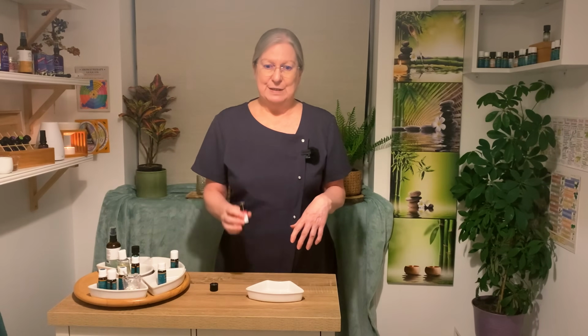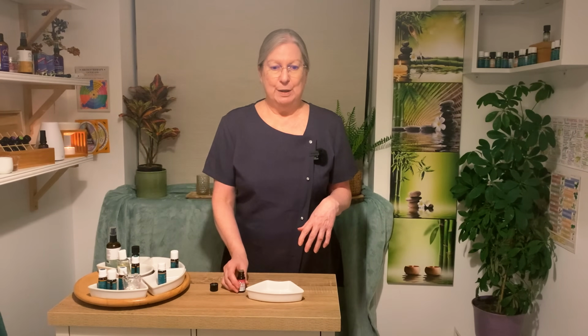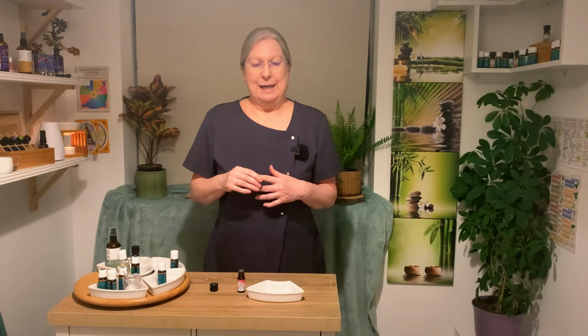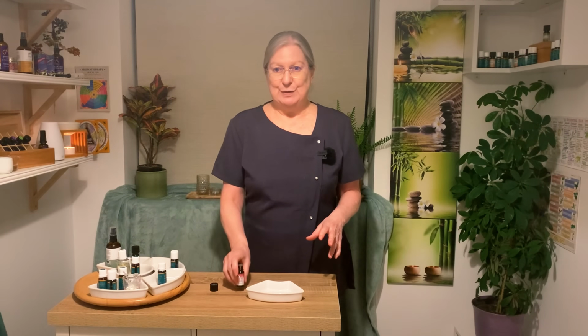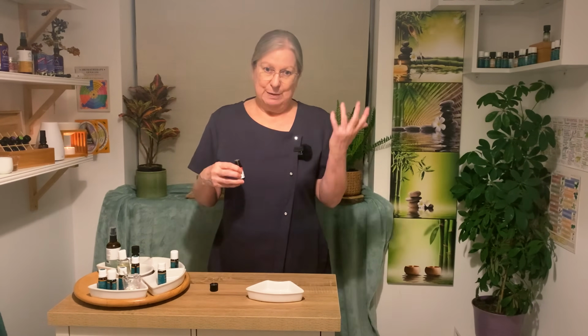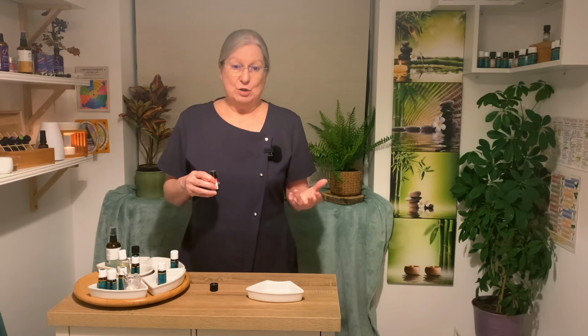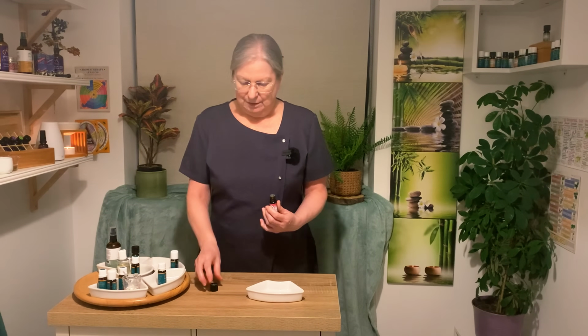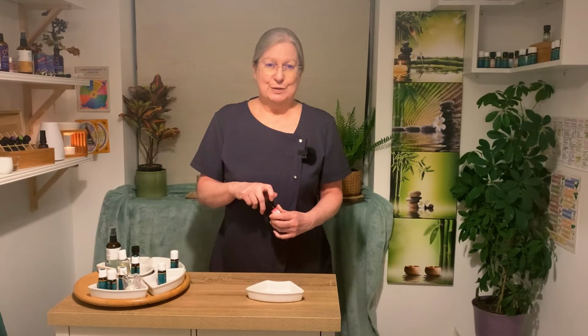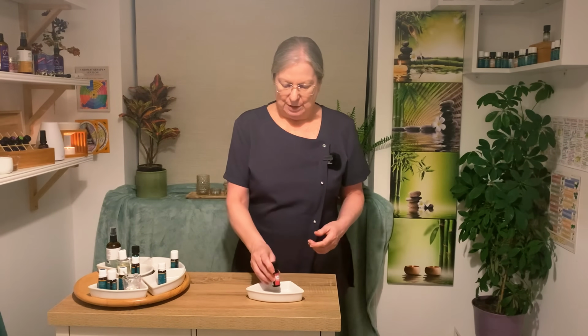It's very comforting in an oil burner, which provides a rich floral aroma, and it can also be used in a facial blend. So if you're doing a facial, you can use unperfumed products and then add in a few drops of rose, and that's very effective in beauty products.